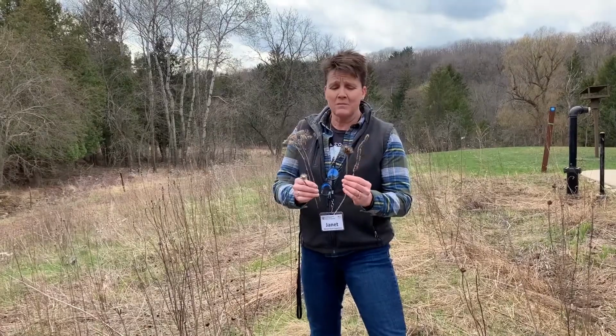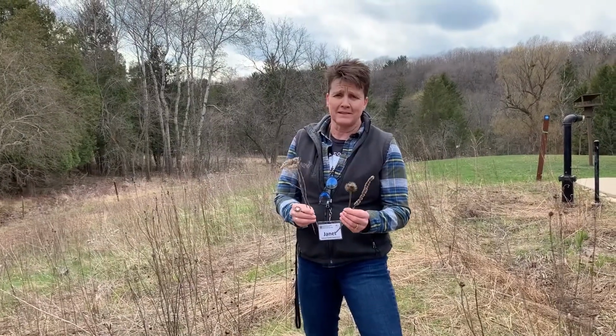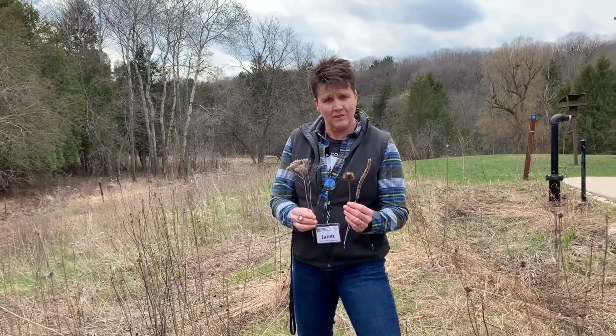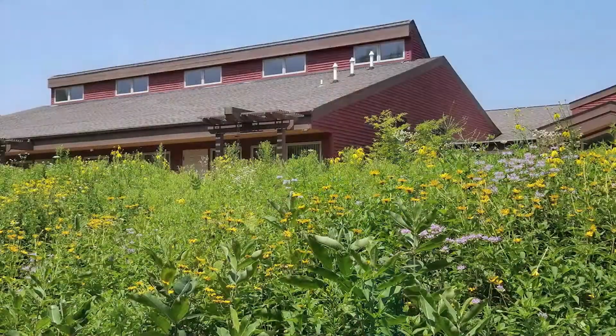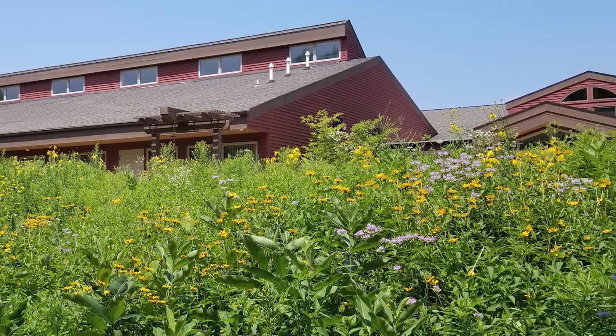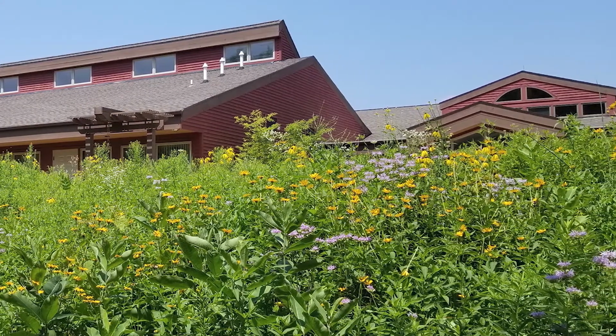So clearly, flowering species, they come in so many different shapes and sizes and colors, but I cannot show you all the colors right now because it is the wrong time of year to show you the beauty of this garden. So you're gonna have to come back later and see them, probably August.